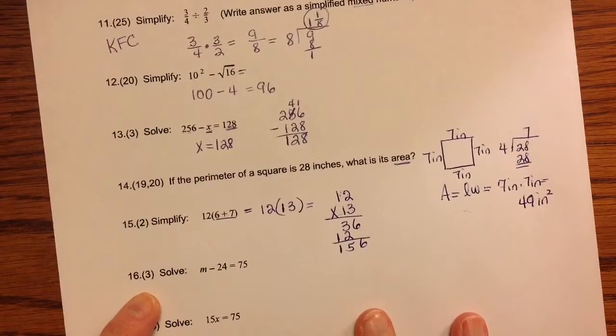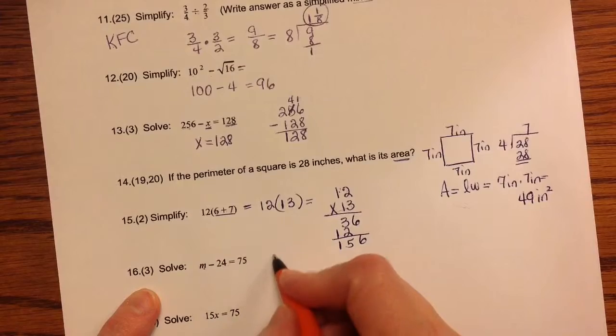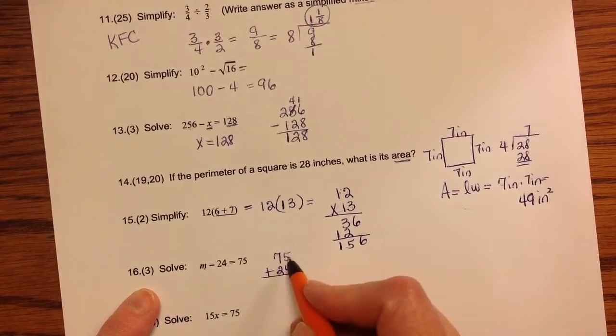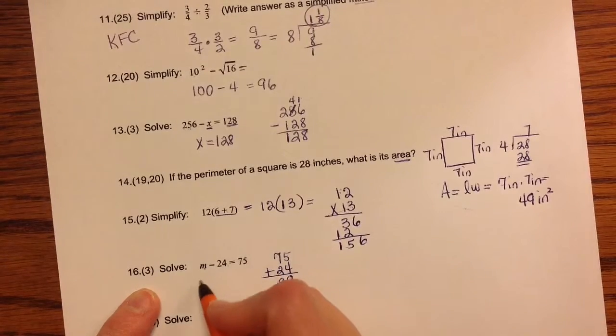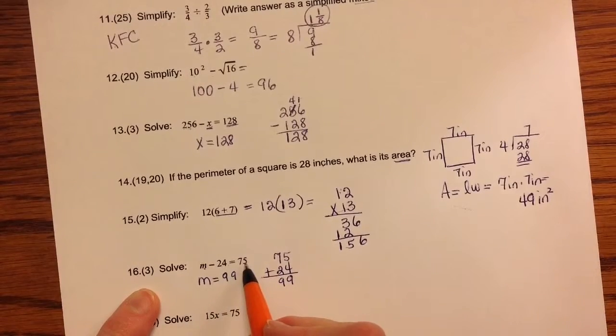Number 16. Now this time I'm taking 24 away from a number to get 75. So this number has to be the sum of these two. If I'm going to take 24 away from it and be left with this, then I need to add these two together to find out what it's going to be. So 5 plus 4 is 9, and 7 plus 2 is 9. So 99 minus 24, if you check it, does give you 75.